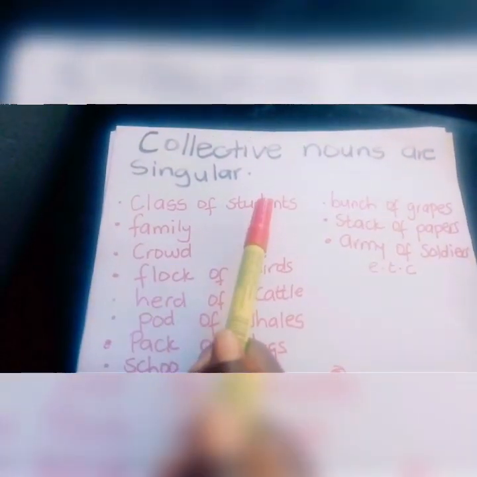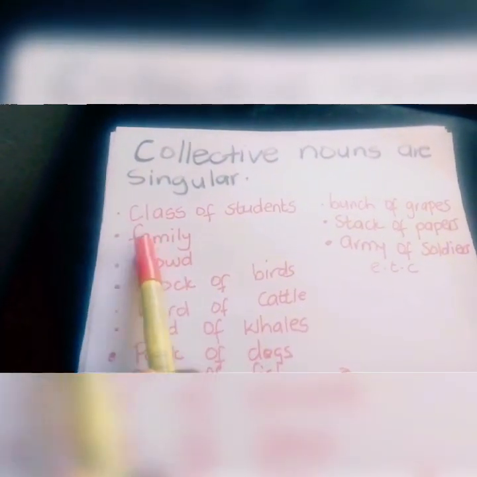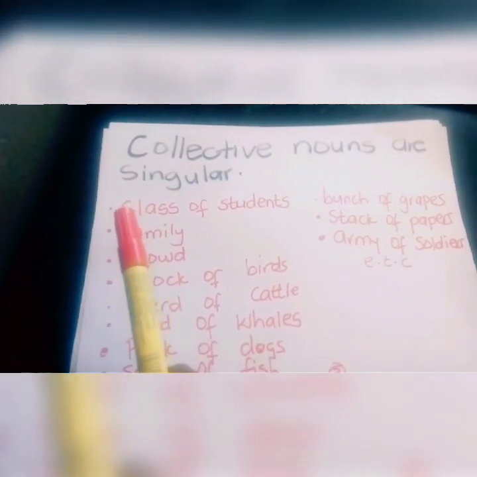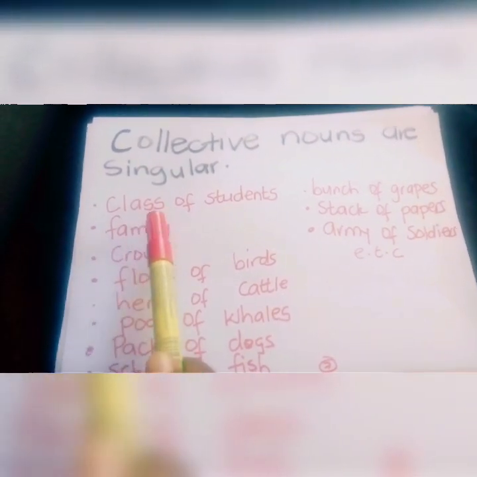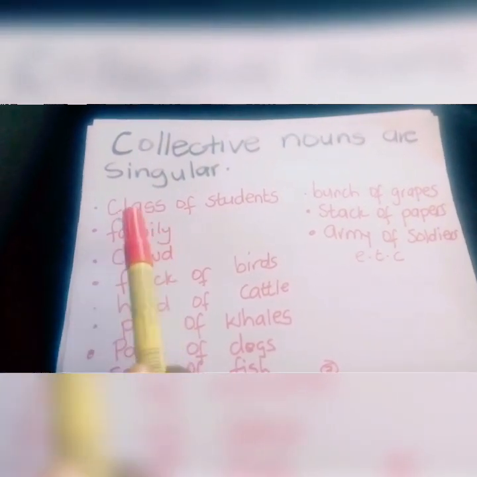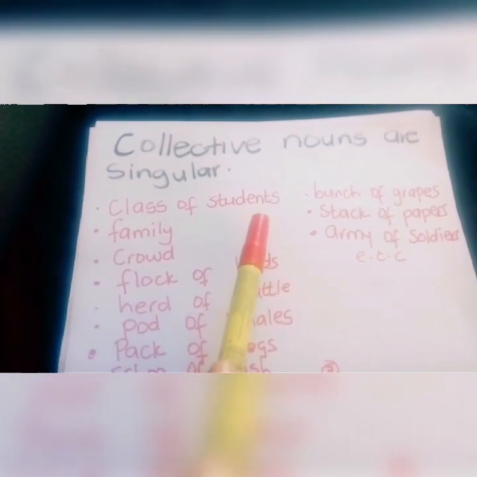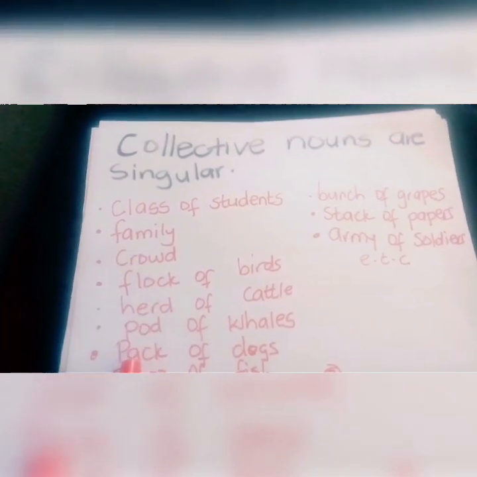That family is educated. This word is a collective noun. In reality, it represents many people, but it's used as one. It's singular. So a crowd cheered happily. Be careful with these kinds of words.